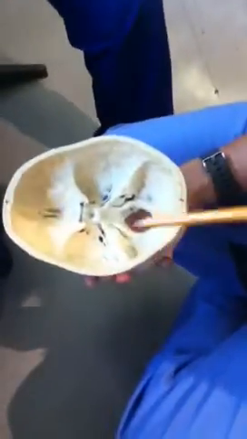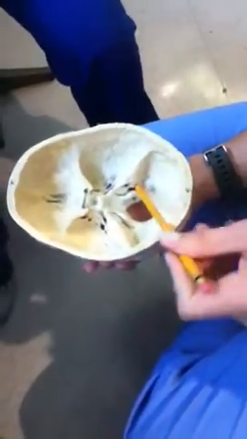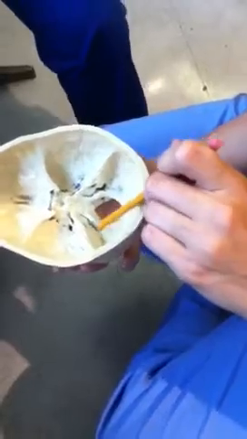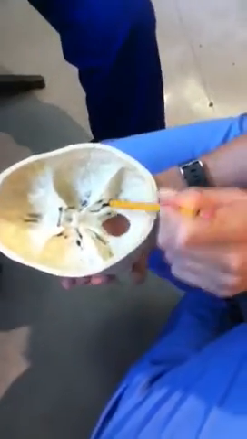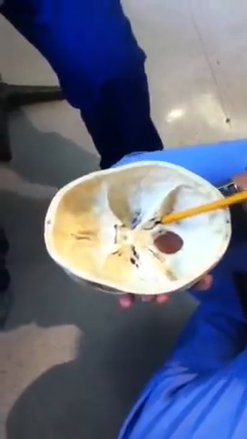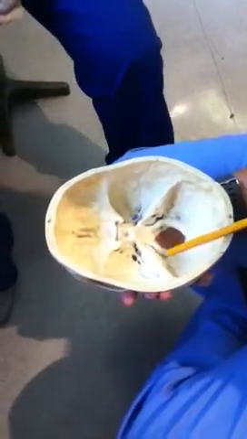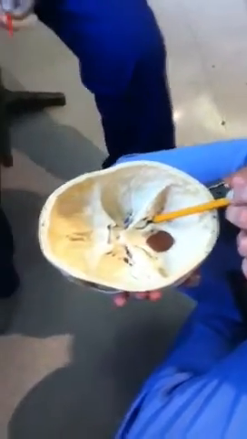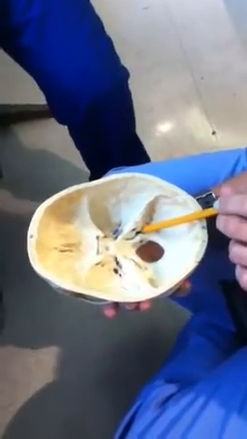Now we're going to look for 9, 10, 11, 12, right? So 9, 10, 11 go through this huge jugular foramen right here. Cranial nerve 9, 10, 11. So cranial nerve 9 is glossopharyngeal. Cranial nerve 10 is your vagus nerve. Cranial nerve 11 is your accessory nerve.